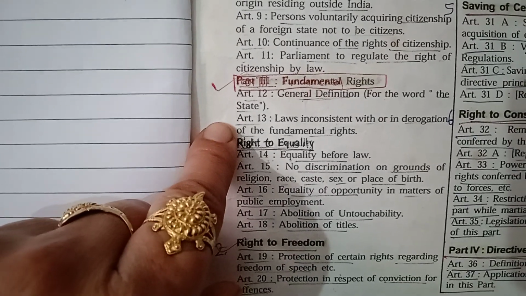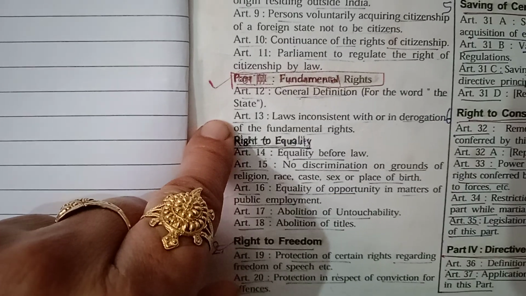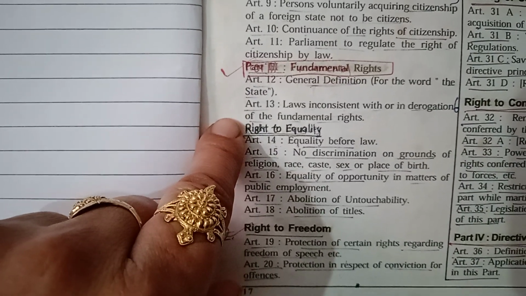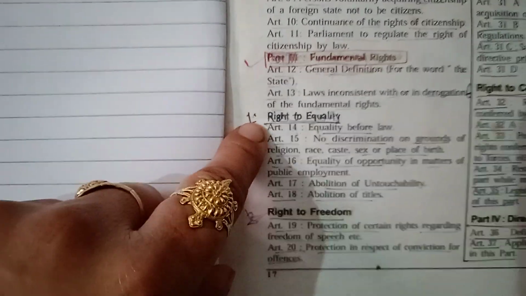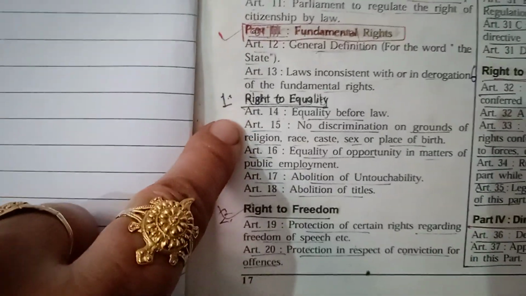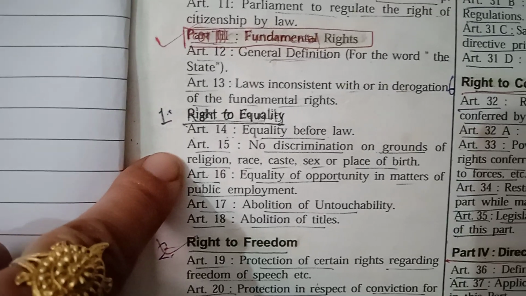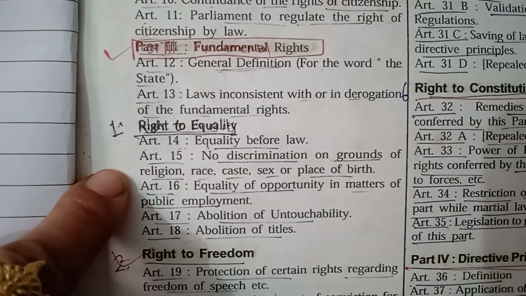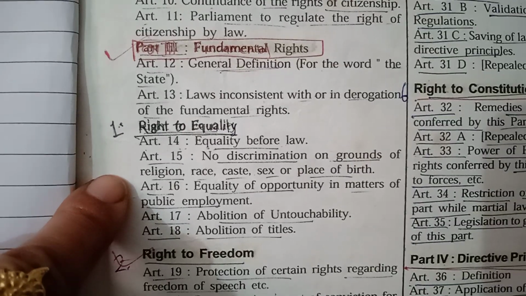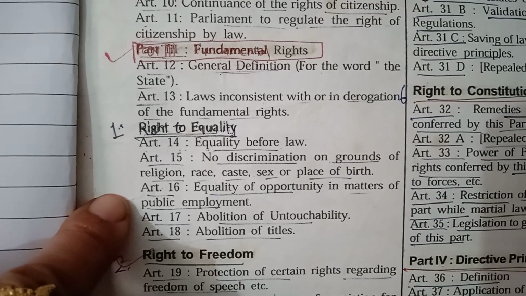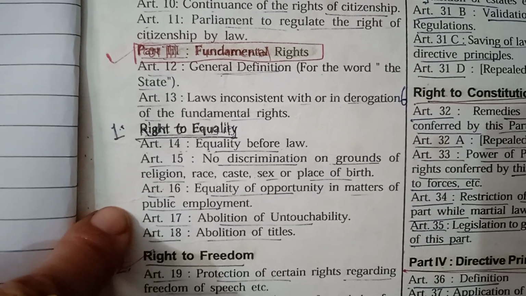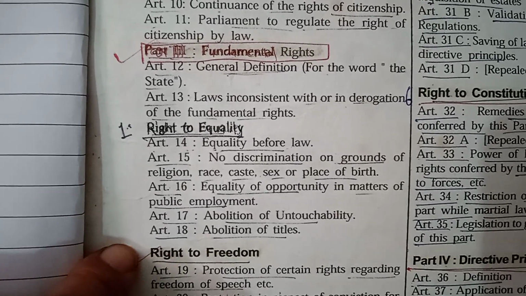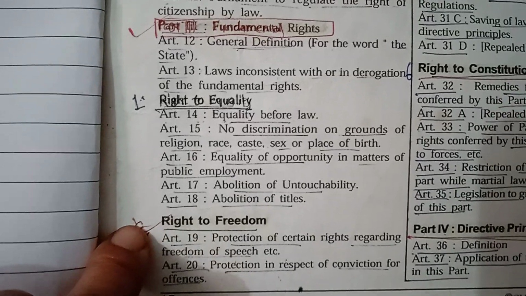Article 13, laws inconsistent with or in derogation of the fundamental rights. Right to equality. Article 14, equality before law. Article 15, no discrimination on the grounds of religion, race, caste, sex or place of birth. Article 16, equality of opportunity in matters of public employment. Article 17, abolition of untouchability. Article 18, abolition of titles.